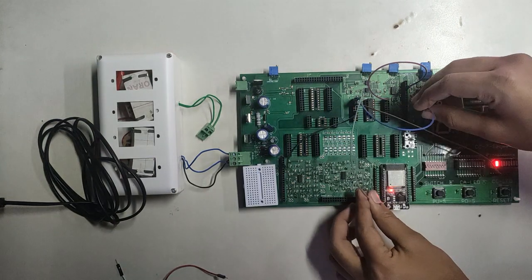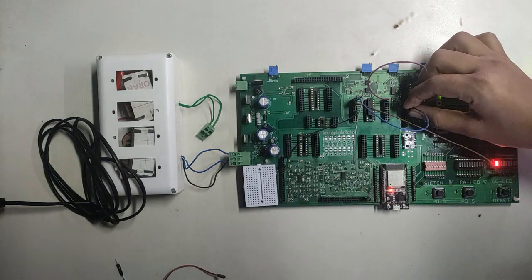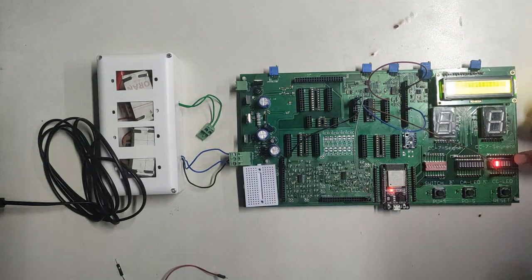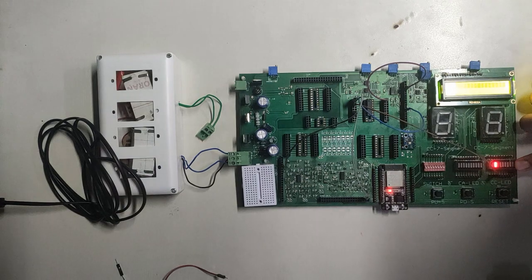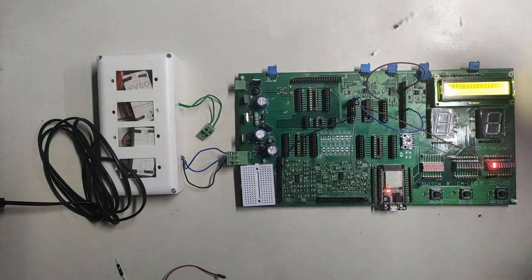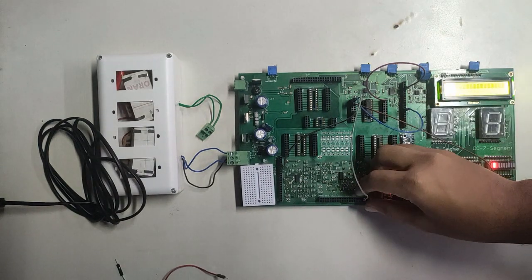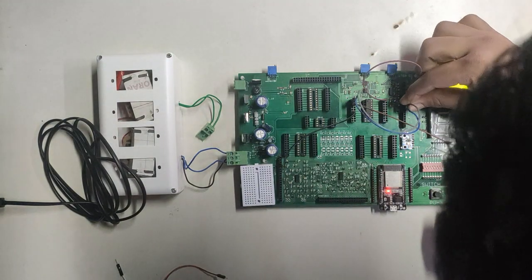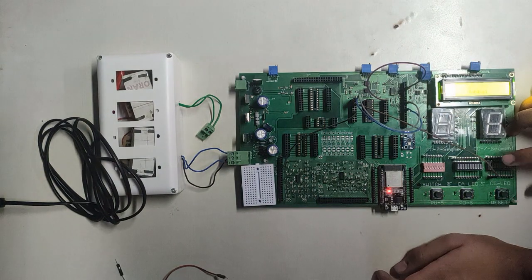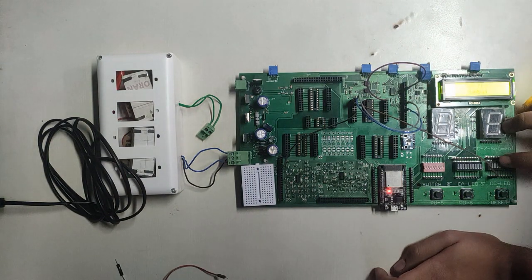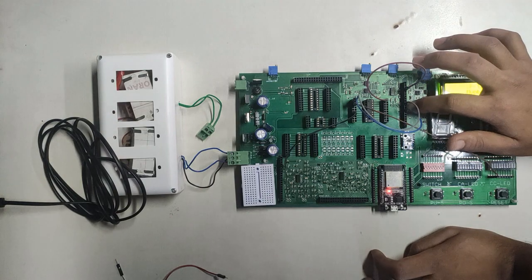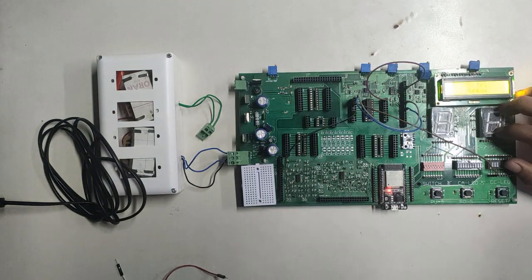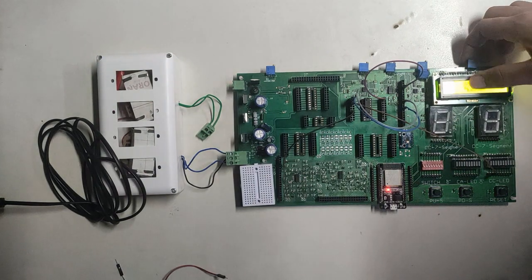When any one of the inputs is logic 1 and the other is logic 0, here again the LED is glowing, so we can say that it is also logic 1. Now what if both the inputs are logic 1, then what is the output? Here we can see that the LED is not glowing, so we can say that when both the inputs are logic 1, the output is logic 0. That was the verification of the truth table for the NAND gate.